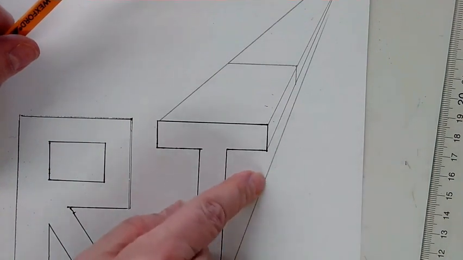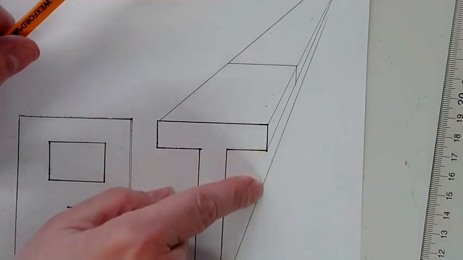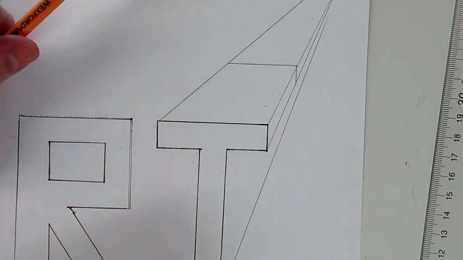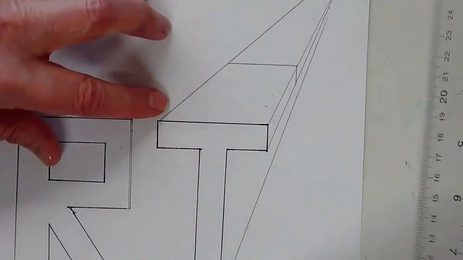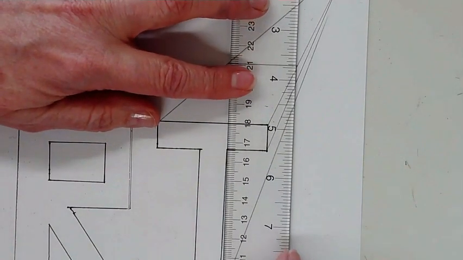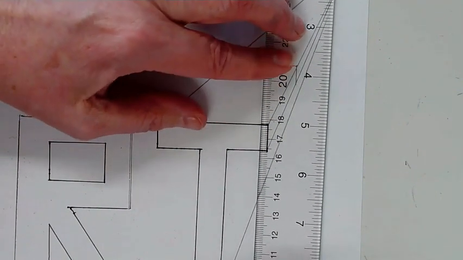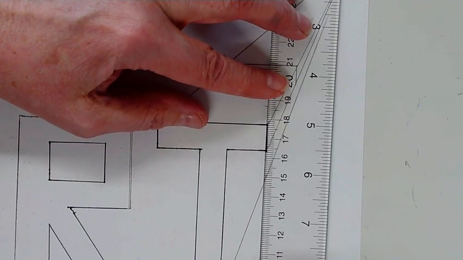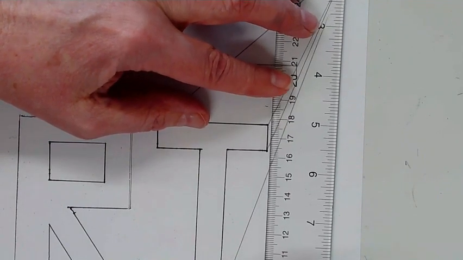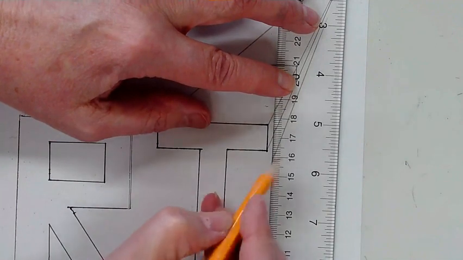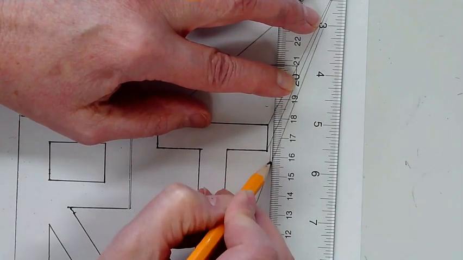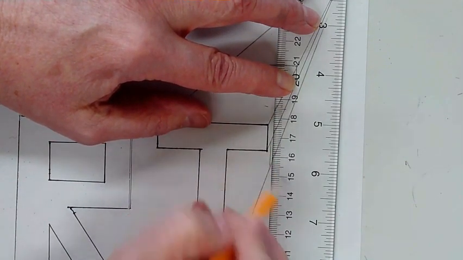So somewhere right about in this neighborhood is where the end of the vertical tall bar of the T should be. So I'm going to get my ruler vertical, and I want to slide it back till I think it looks right. I don't really want it to line up directly with that corner. I'm going to go just a little bit beyond the corner and put my end line vertically right there.